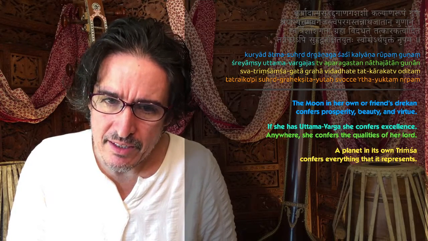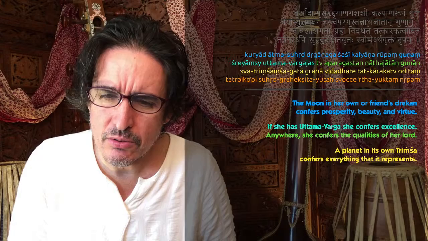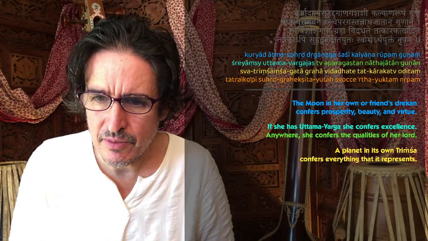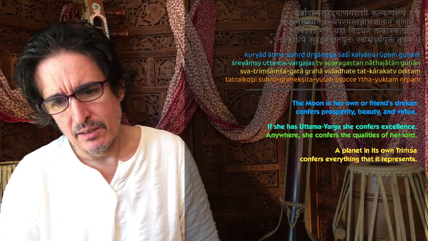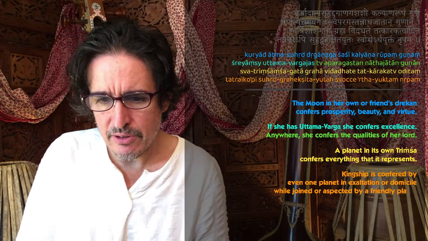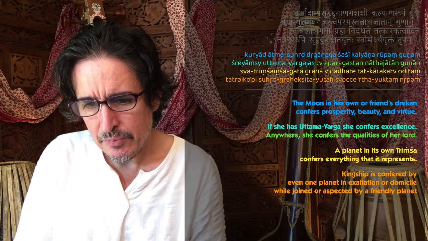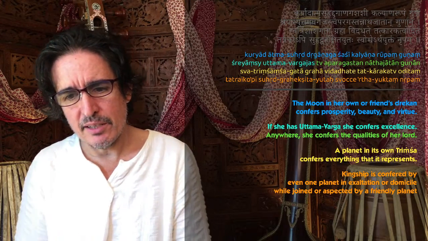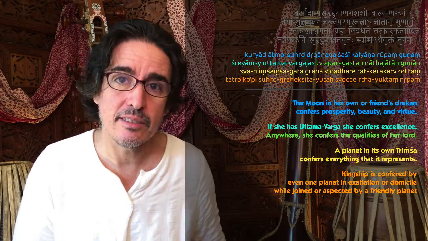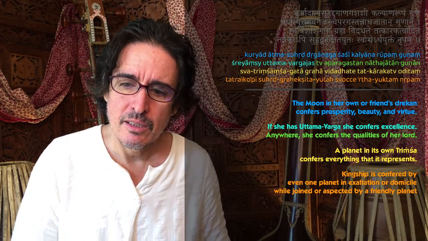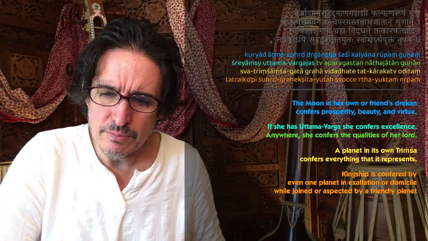Tatraiko pi surid grahekshita yuta svochertha yuktam nripam. Kingship is conferred by even one planet in exaltation or domicile, while joined or aspected by a friendly planet. This is another thing. So I would say there's maybe 3 techniques in this one text. The third one is this third principle.